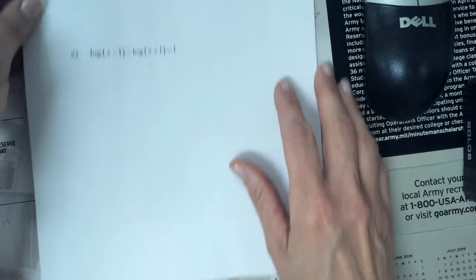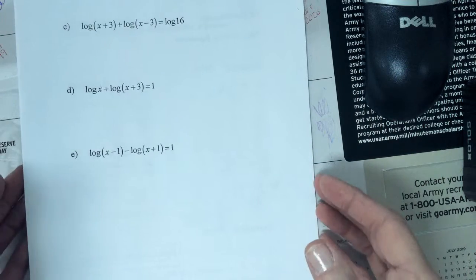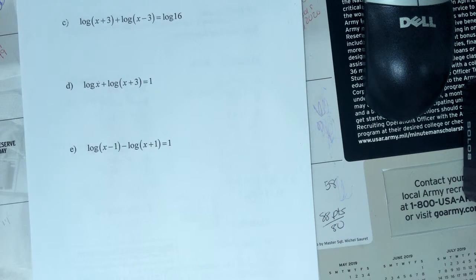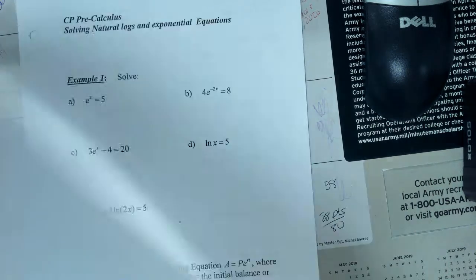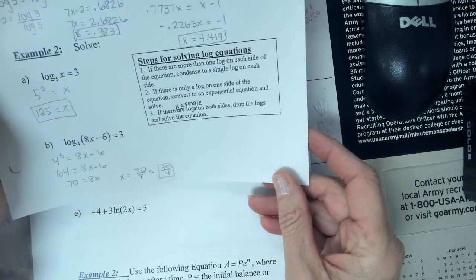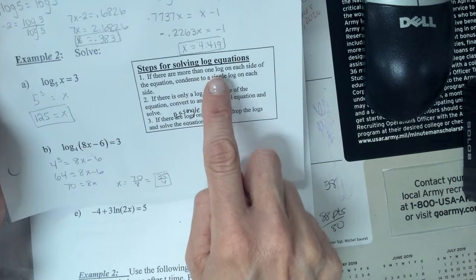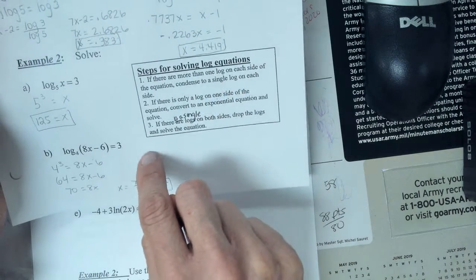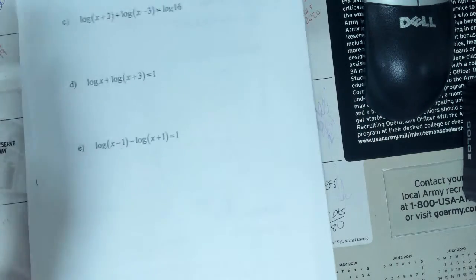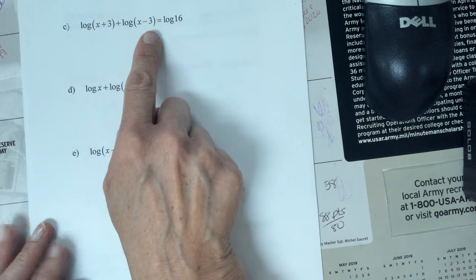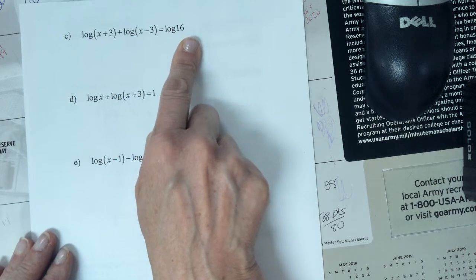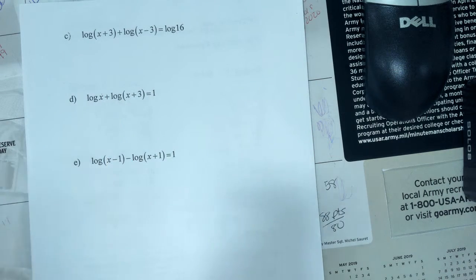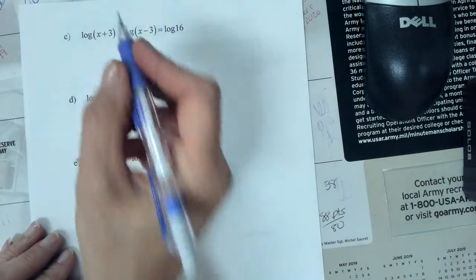All right. So now I'm looking at some other log equations. If you look at the front of that paper, it says if there are more than one log on each side of the equation, you have to condense to a single log on each side. So I have multiple logs on the left. I do have a single log on the right. So I have to condense this left side. So we're condensing using the rules that we learned on block day.